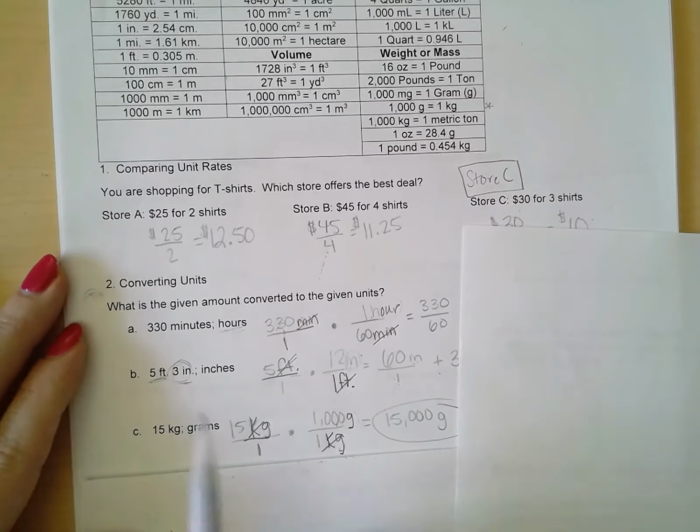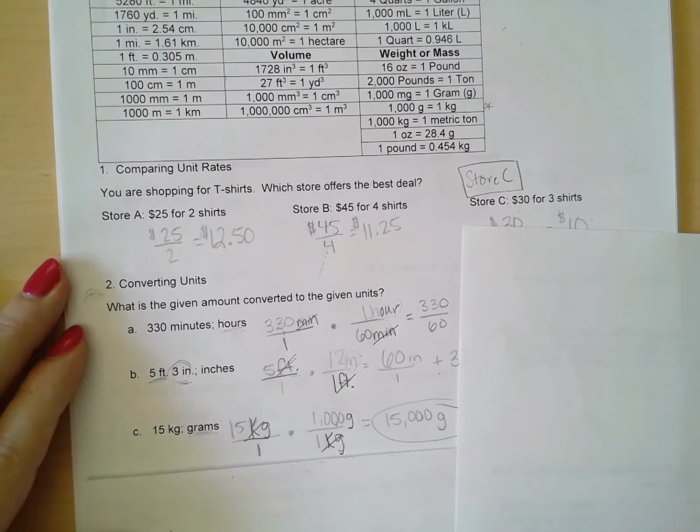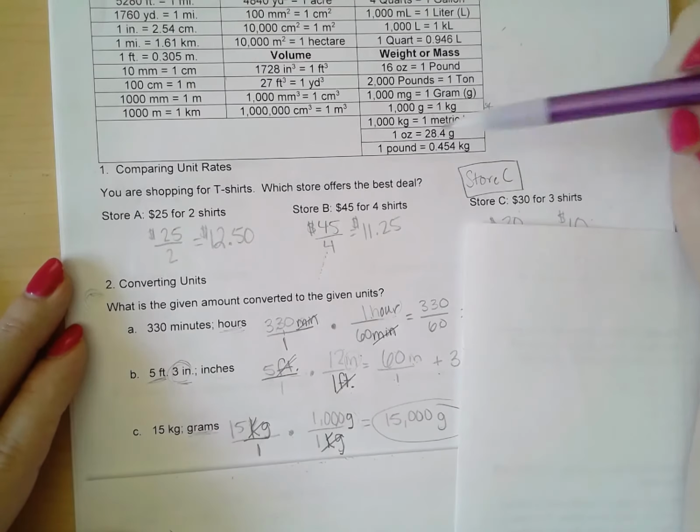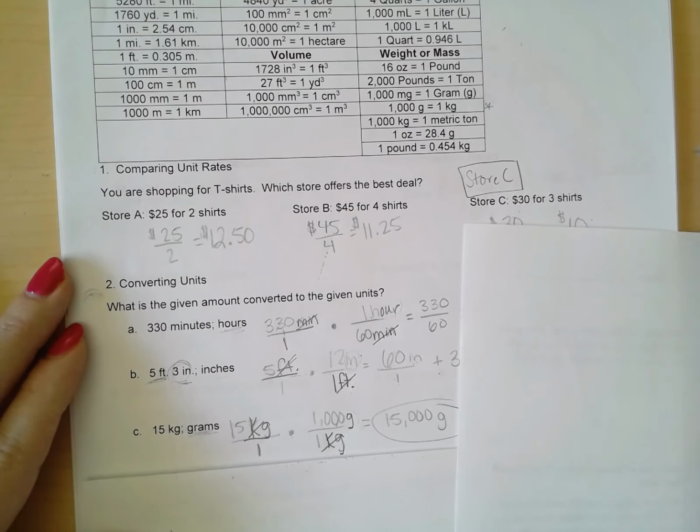Okay, if you're ever confused about how grams are abbreviated or any of these up here, what the abbreviations stand for, just ask.